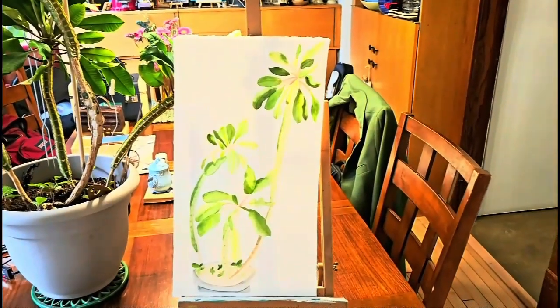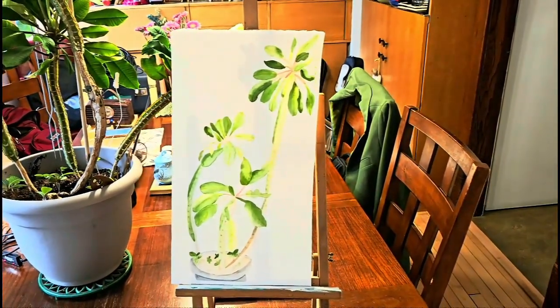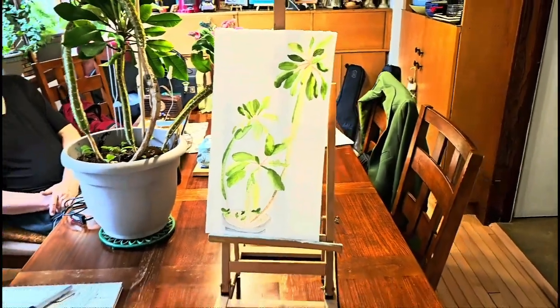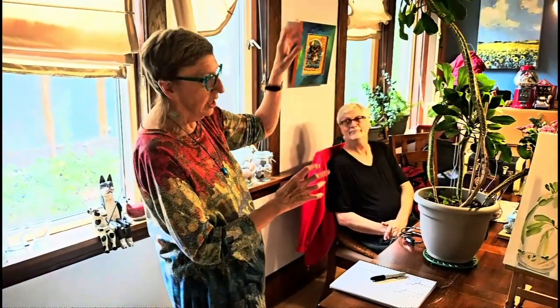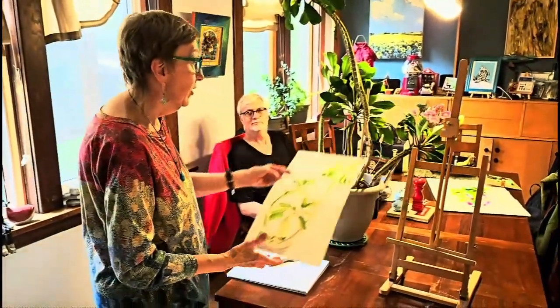Okay, fairly standard watercolor. I thought it was lovely. I thought, oh yes, that looks like the plant. I think that's what the plant is about. It's so stately, and I've given the height and the green variation. And then Grant arrives. Grant, show them what you did. All right.